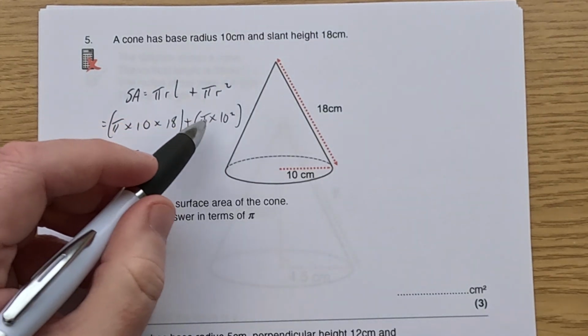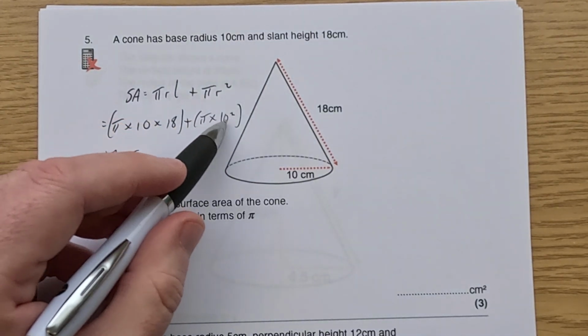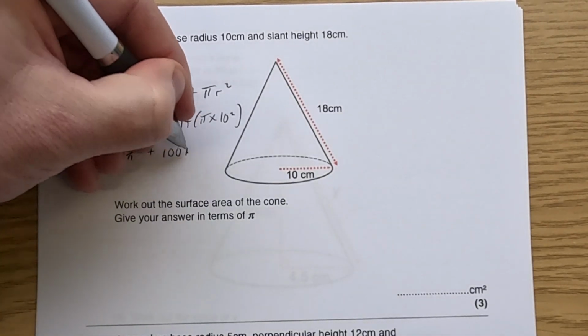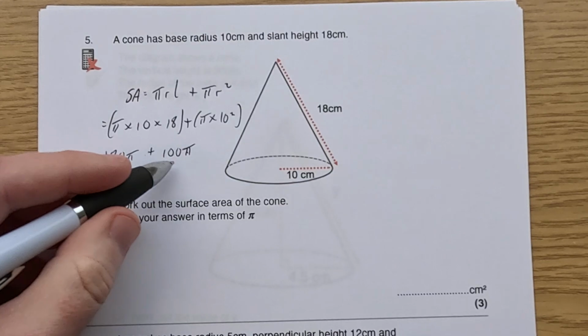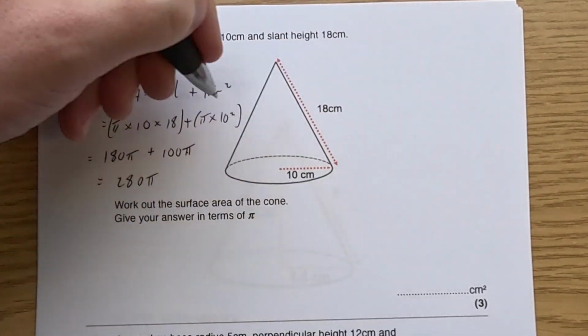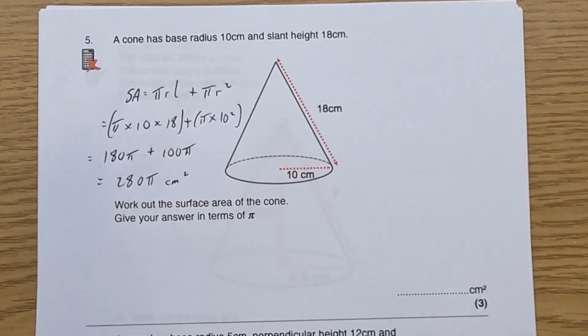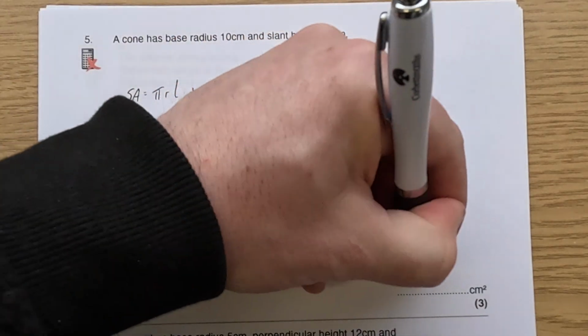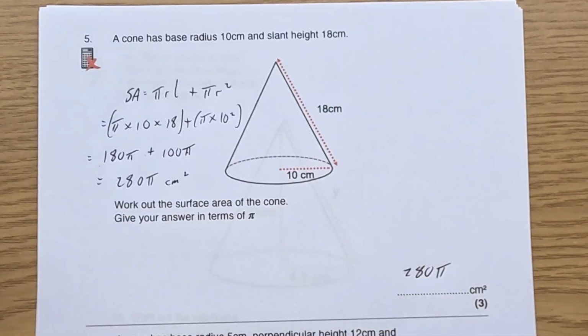And then the second part, we've got pi times 10 squared. 10 squared is 100, so we'd have 100 pi, so plus 100 pi. And then if we do 180 pi plus 100 pi, that's equal to 280 pi. And then it's centimeters squared. So that's the surface area of that cone. And we've given our answer in terms of pi. So the answer would be 280 pi centimeters squared.